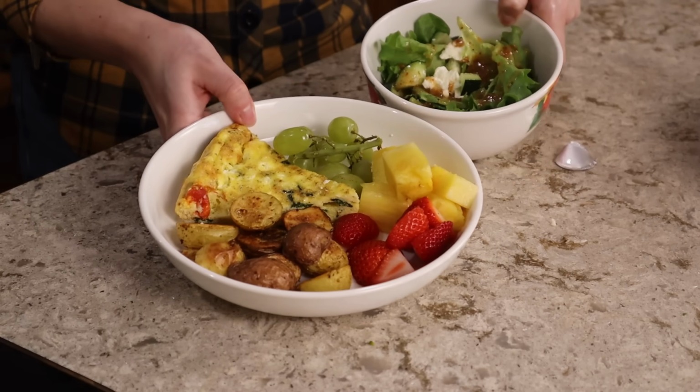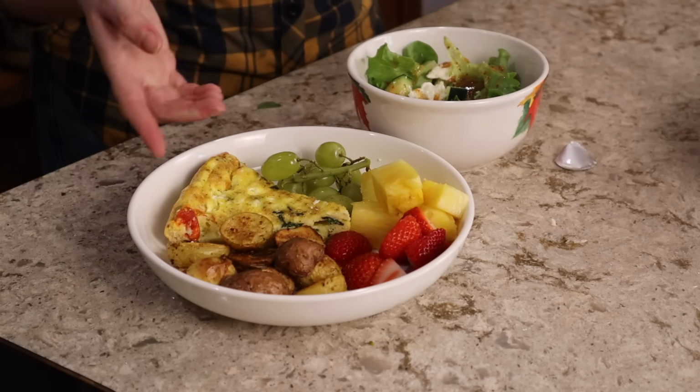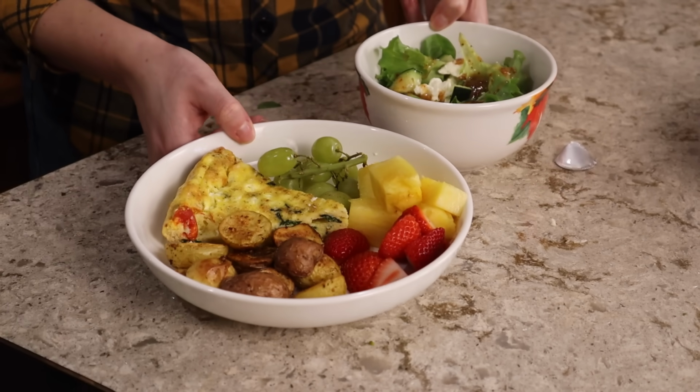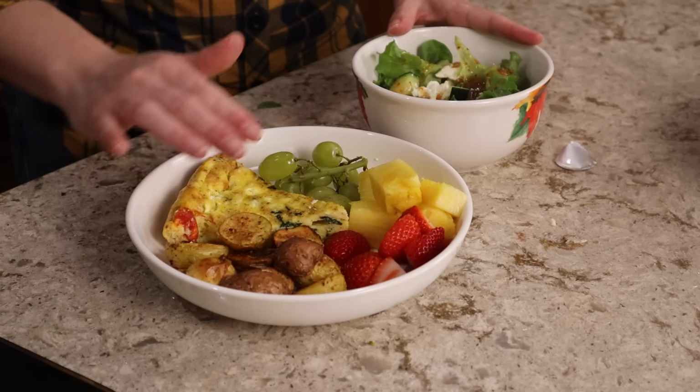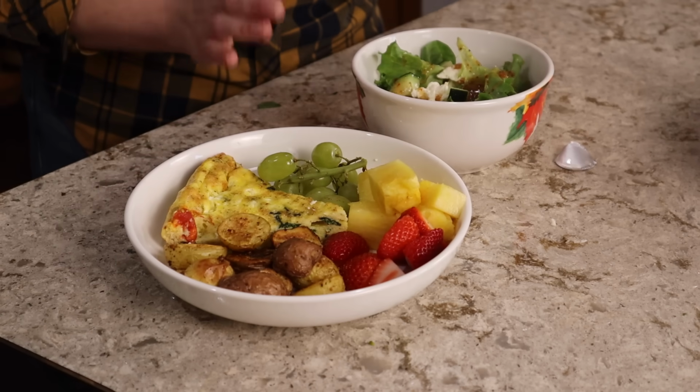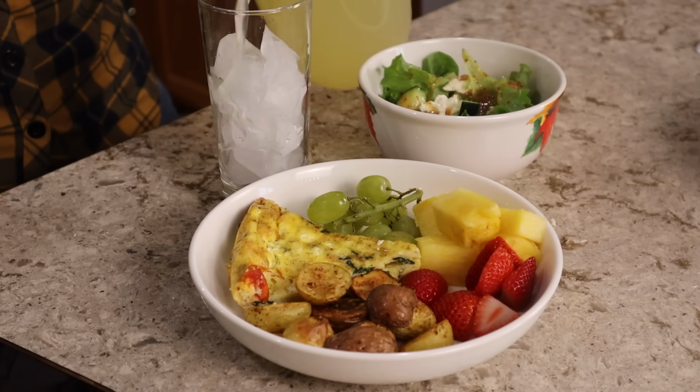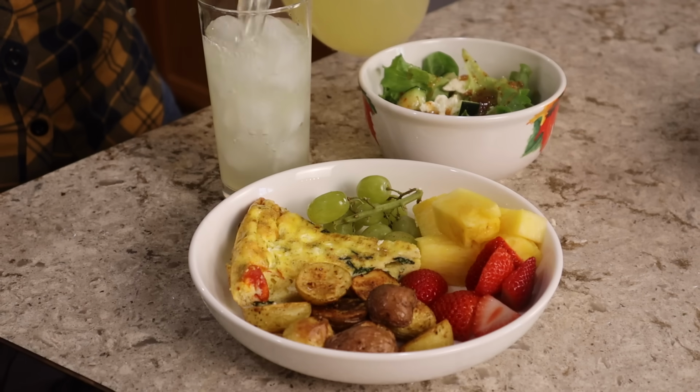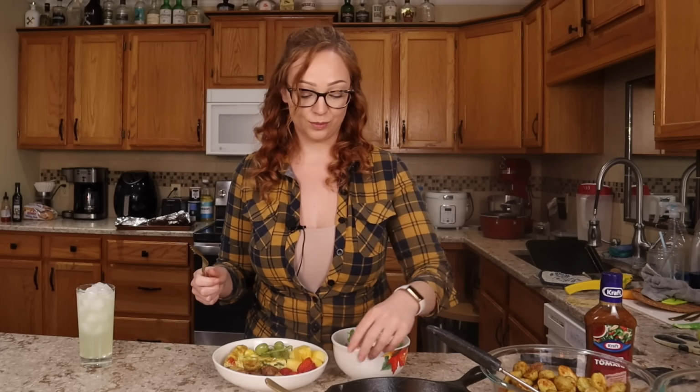So that's a per person serving, assuming that you have 6 to 8 people: a slice of frittata, some potatoes, some fruit, and some salad, along with our fresh squeezed lemonade. For the price and what I got and the fact that it's an Easter brunch, I am really impressed with the menu that this AI came up with.